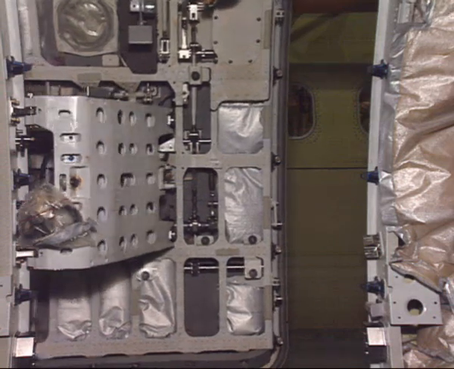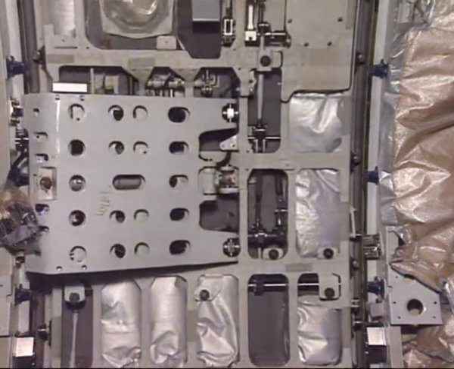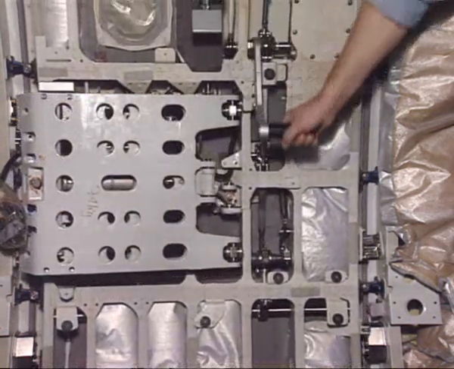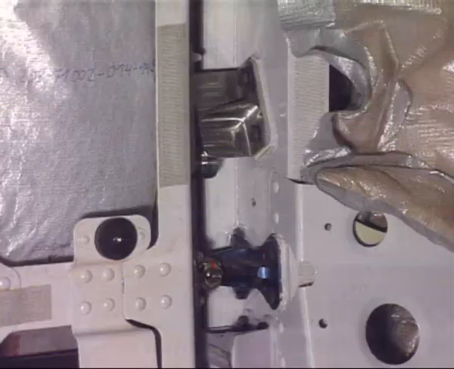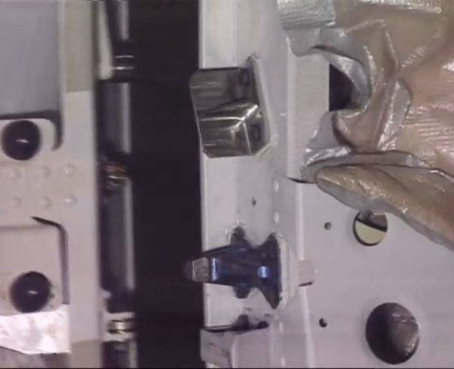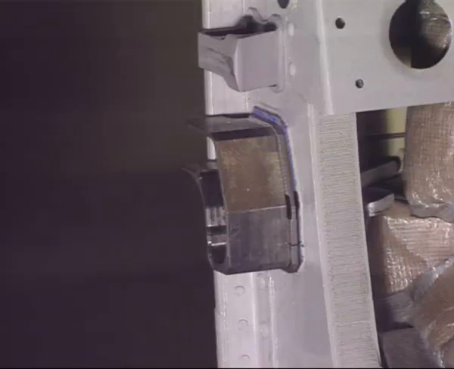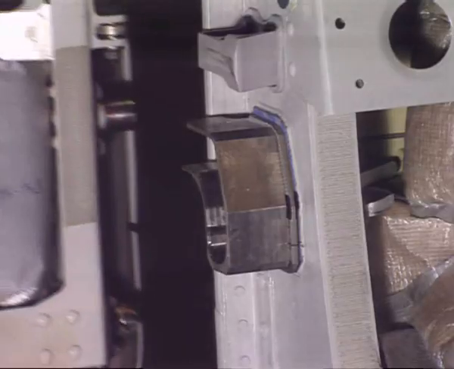The lifting mechanism will lock and unlock the door, and operate the lifting mechanism. This moves the door up so that the lateral guide rollers come free from the fuselage guide fittings.